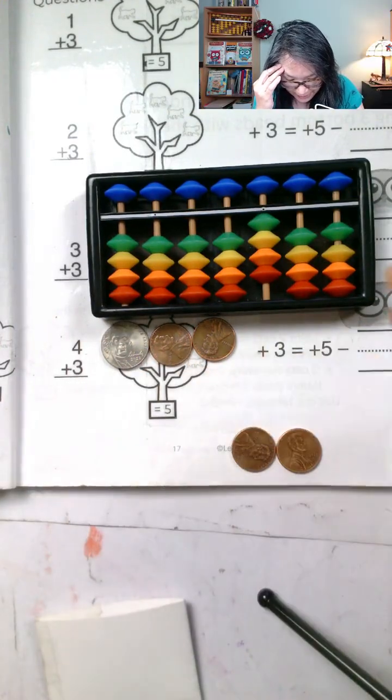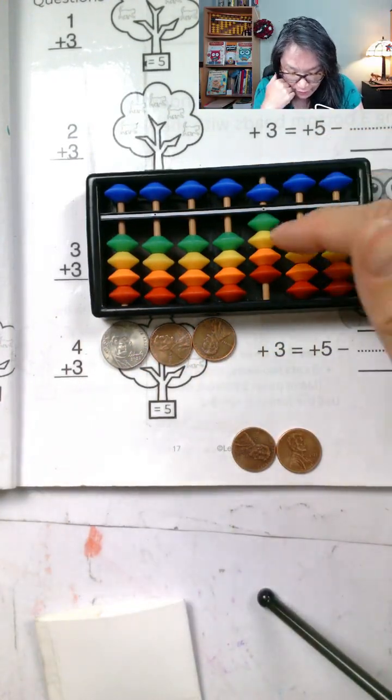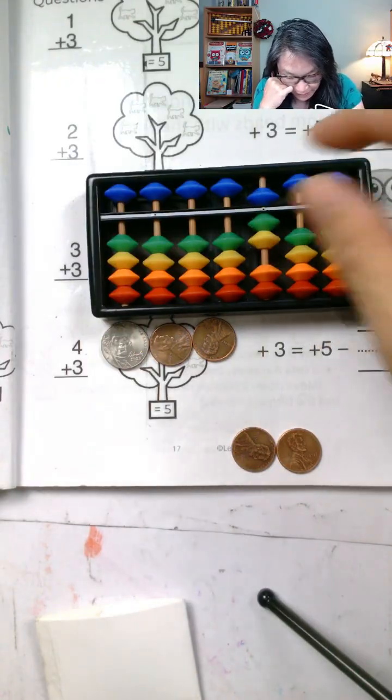So because I did that, I can show you on my abacus. I can add the 5, but I need to take away the 2. And then my final answer is 9.